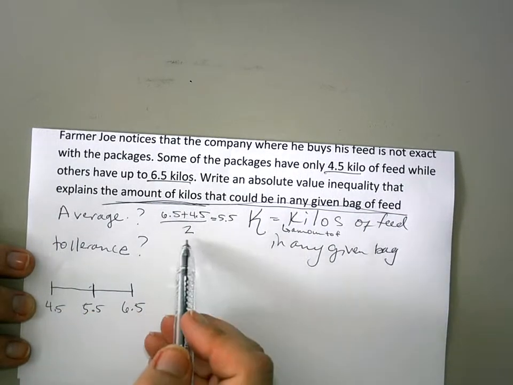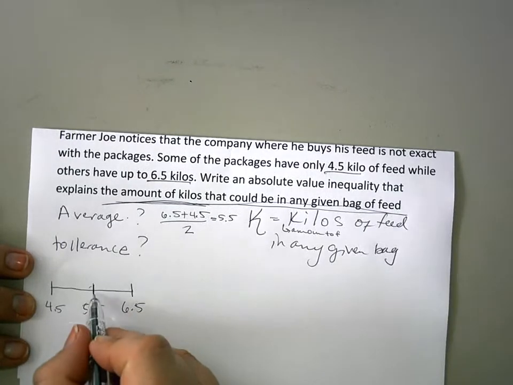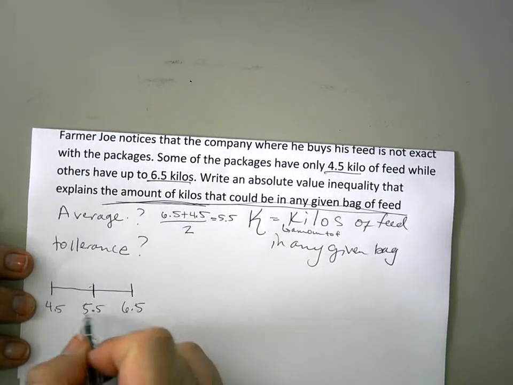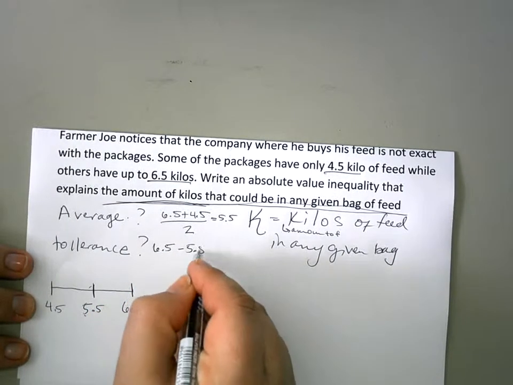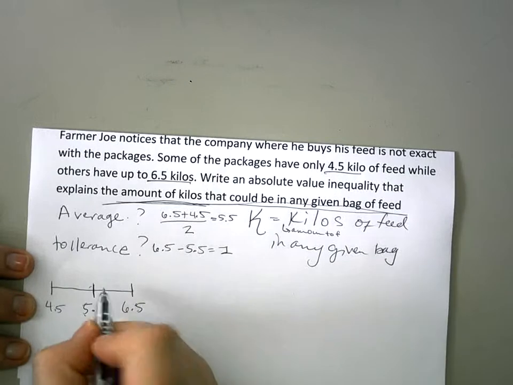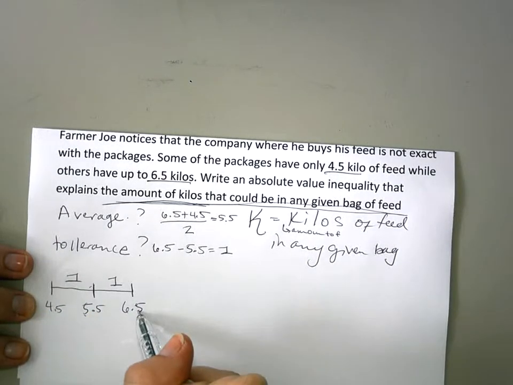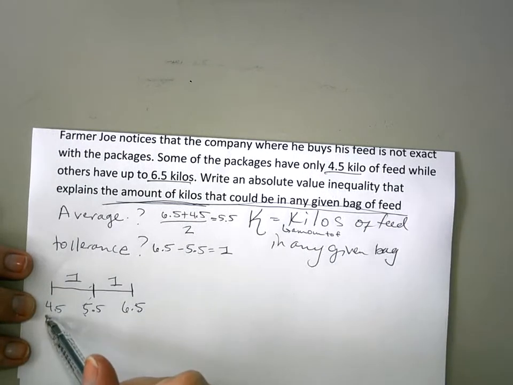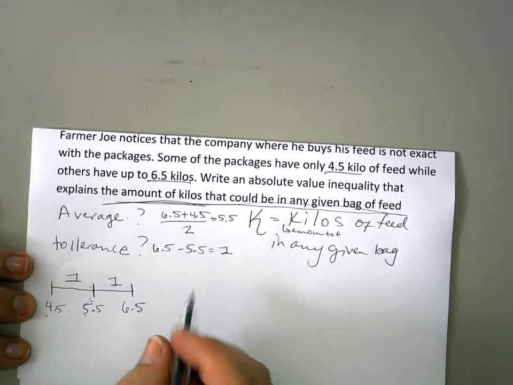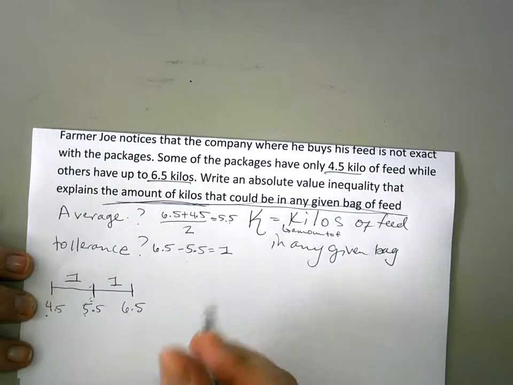Now there's actually 2 ways to find the tolerance. You can either find the difference and divide by 2, as discovered today in class, or you can just, from the number line, take the difference of your higher extreme and the average, and that will give you the tolerance. So what we're saying here is that from 6.5, our higher range, it's 1 to the average, and from our lower range, it is 1 to the average. So our tolerance is 1 and our average is 5.5.